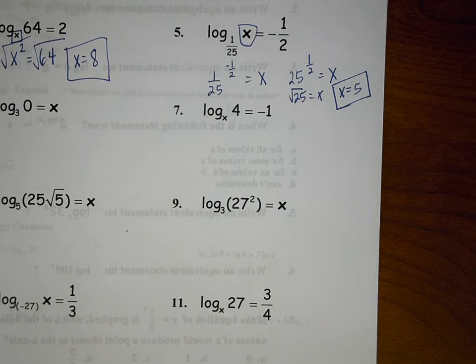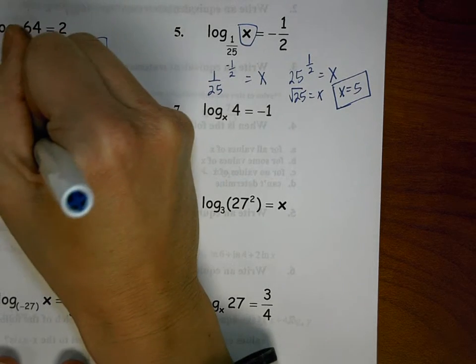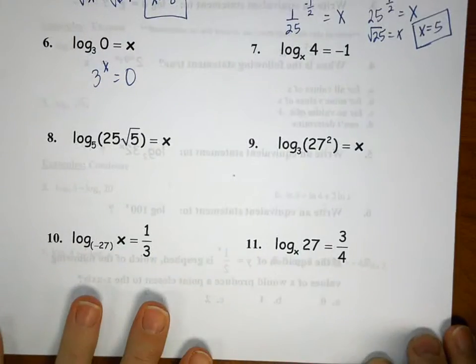Okay, example 6. I would like this person to tell me how to change this into exponential form. Austin: 3 to the x power equals 0. Very good. 3 to the x power equals 0.